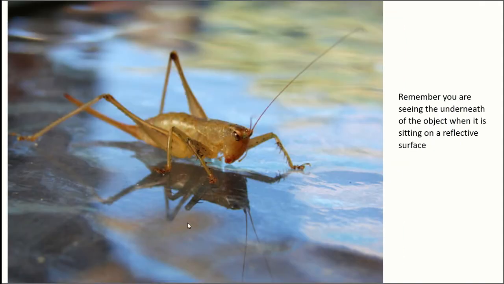Remember also that you're seeing underneath of an object if it's sitting on a reflective surface, like if it's hovering above it. So like this grasshopper or katydid or whatever, you're actually seeing the bottom of that grasshopper.